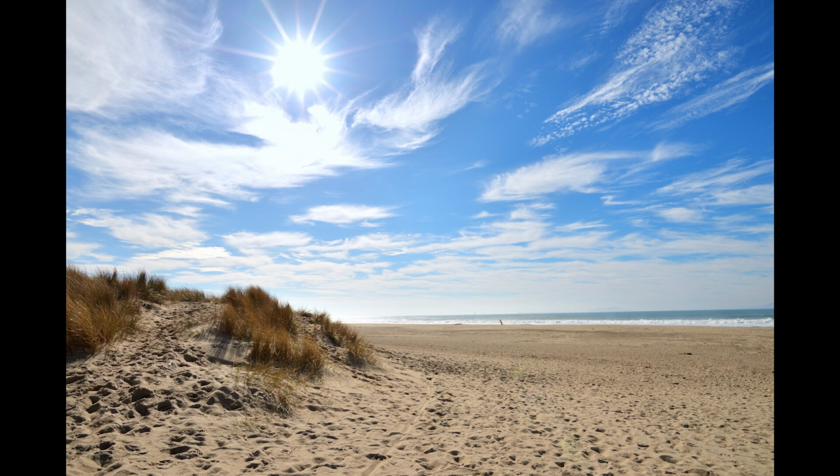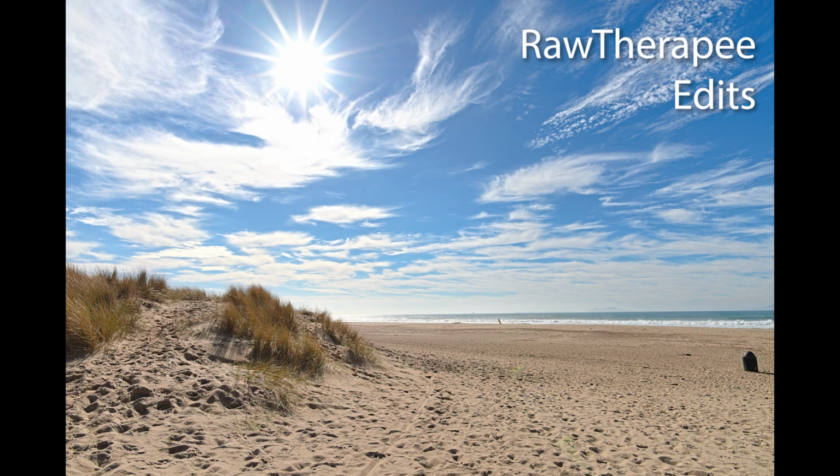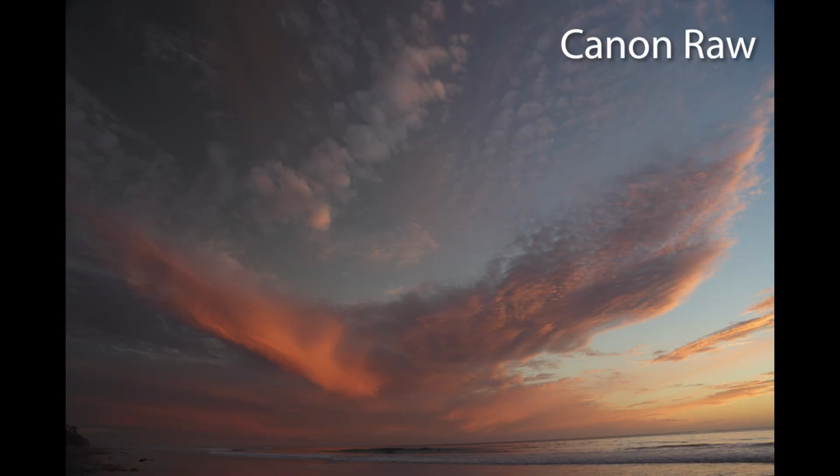Once again, just using simple sliders. I'm not using tonal curve, all that fancier stuff. If I bring it into RawTherapee, well, that looks pretty good as well. I'm able to get some really good results very quickly just using RawTherapee, using some of their sliders. Once again, it takes a little while to get used to using RawTherapee, but once you do, even the simple sliders that they have can do a fantastic job. Let's move on to Canon.